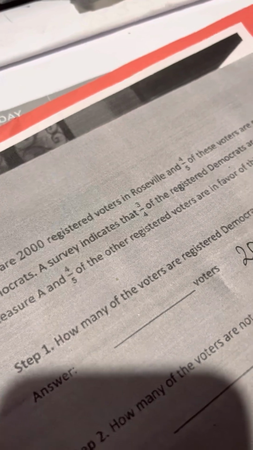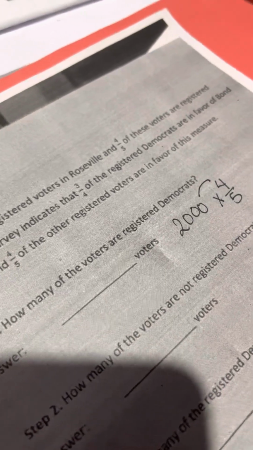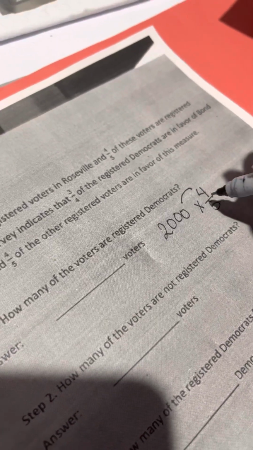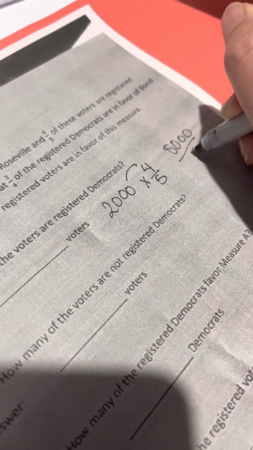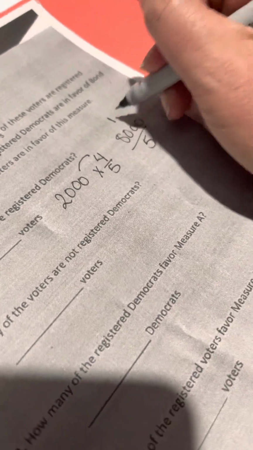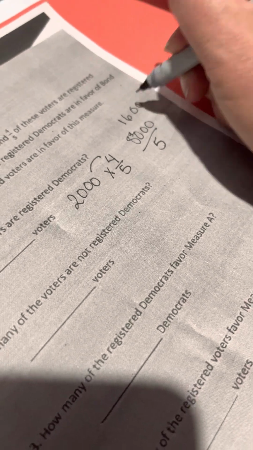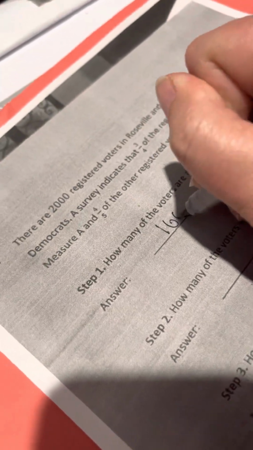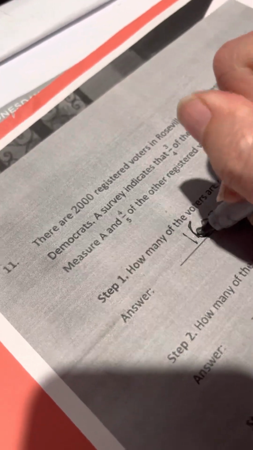So 2,000 times 4/5. Remember, we'll multiply the top. So 4 times 2,000 will be 8,000, divided by 5. 5 will go into 8 one time. 5 will go into 30 6 times. So 1,600 of those voters are Democrats.